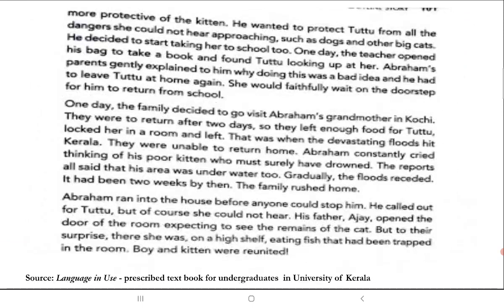His father Ajay opened the door of the room expecting to see the remains of the cat, but to their surprise, she was there on a high shelf eating fish that had been trapped in the room. Boy and kitten were reunited. So you can see how these bits and pieces of the passage have been woven into such a wonderful story.